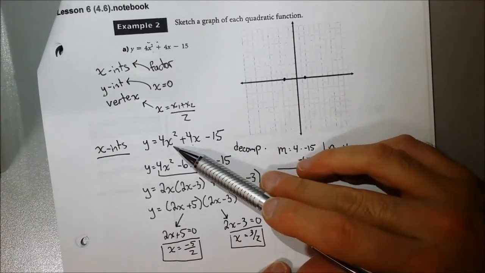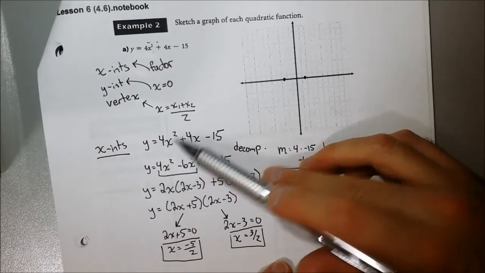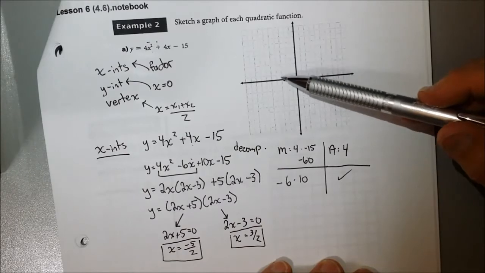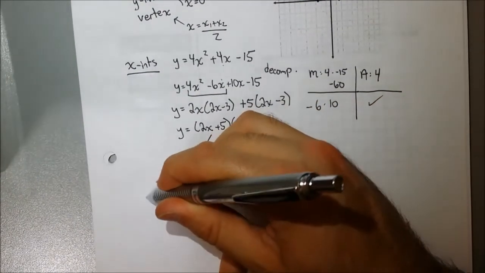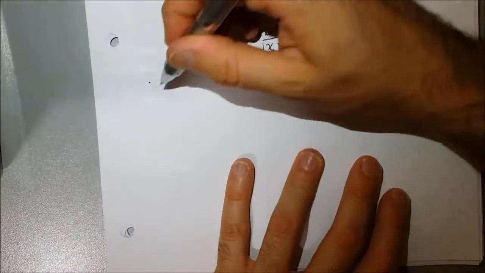I'm just kind of thinking ahead. I'm looking at the x squared term. It's positive, so I am expecting it to open up. At this point, it's going to be a really good thing to get the x value of my vertex. So let's go ahead and do that.